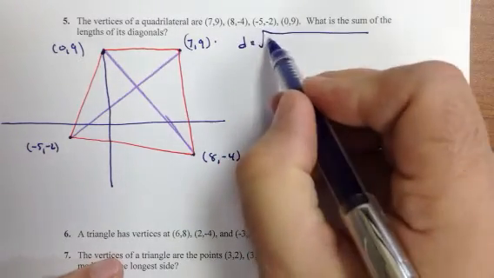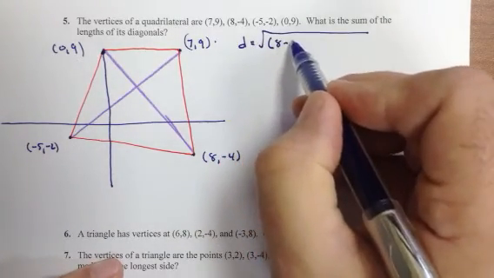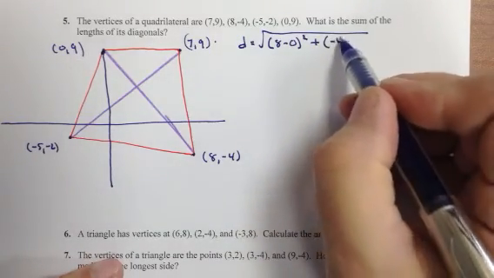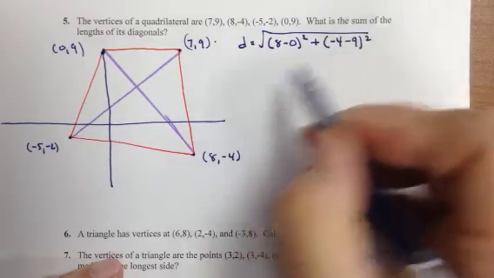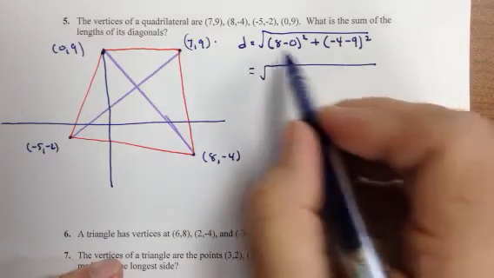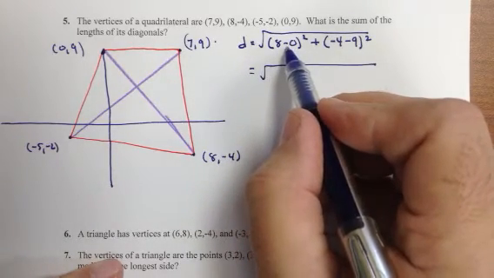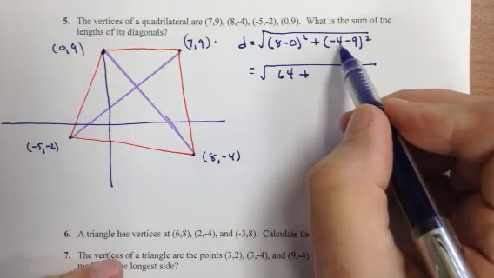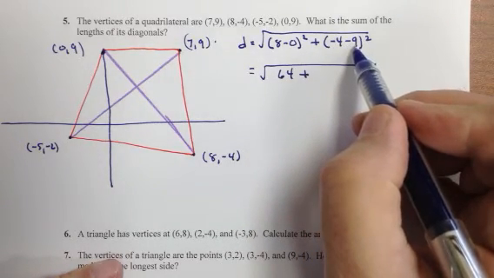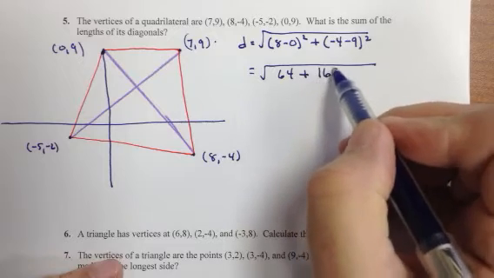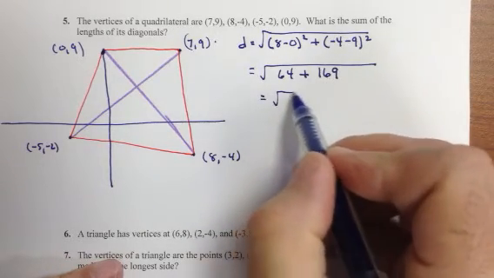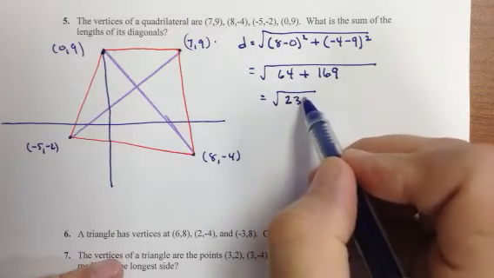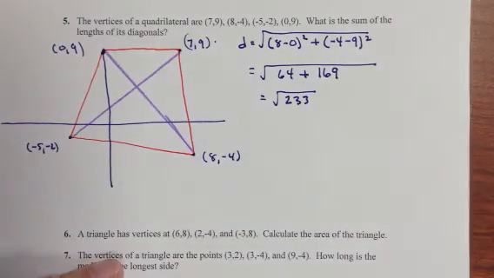So the square root of x minus x squared plus y minus y squared. 8 minus 0 is 8, squared is 64. Negative 4 minus 9 is negative 13, squared is positive 169. And I add those two together, and I get 233, square root of 233.